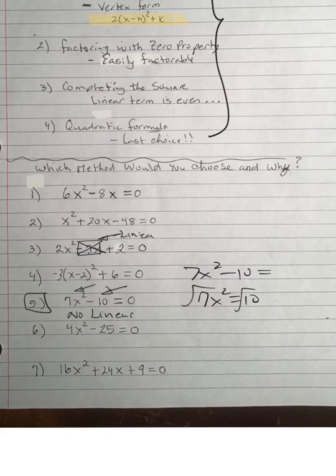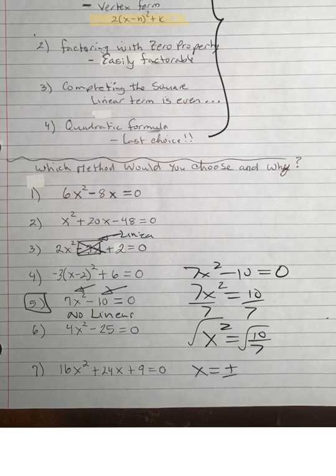Remember, some of you were taking the square root. You got to divide out that 7 first. Right, you must divide out that 7 first. So that gives you x squared equals 10 sevenths. Then we undo the squaring by taking the square root, and that gives me x equals plus and minus.